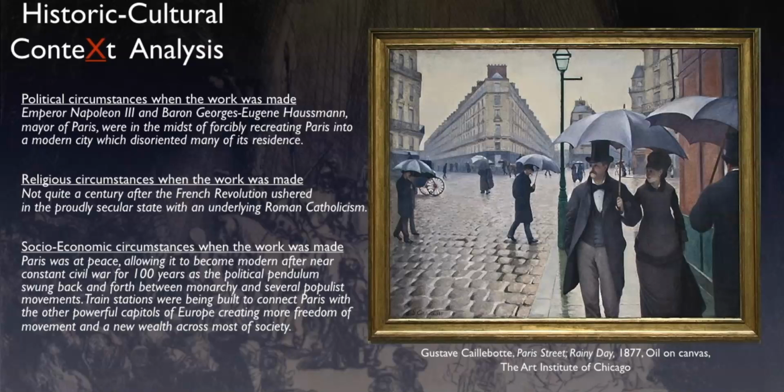And that really is showing that this is a secular society where art in the past, almost always, if it's a cityscape, you would show the church steeples in the background. What about socioeconomic? Well, we look at the people here that are featured.